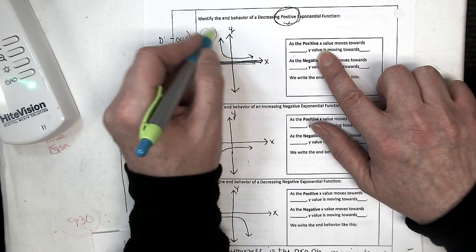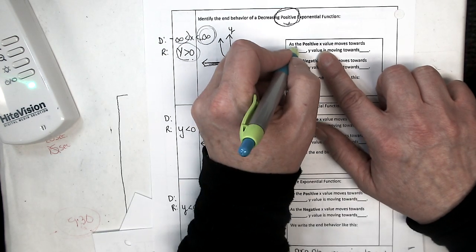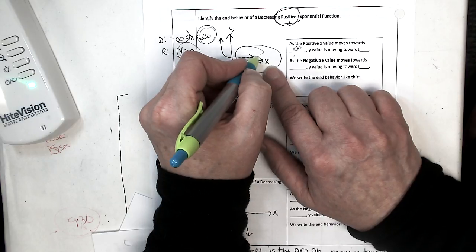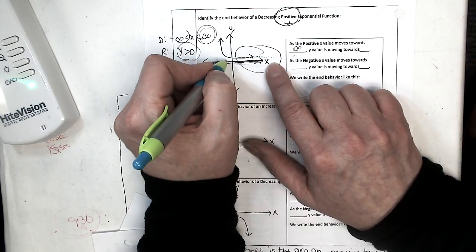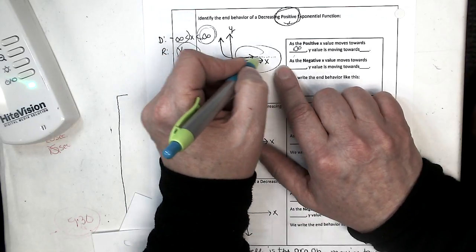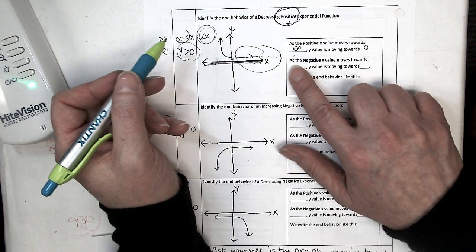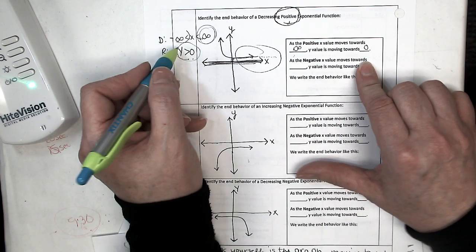Look at your negative x value. As it moves towards negative infinite, my y value is moving towards what? Well, look, where's it going? Is it going towards 0? Infinite. Yeah, it's going up and up and up, which means infinite. So it's going towards infinite. And then how do we write it?